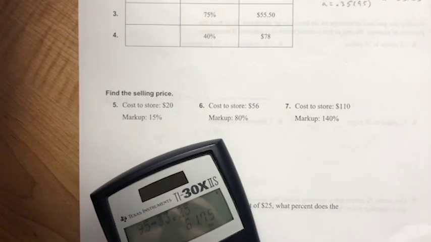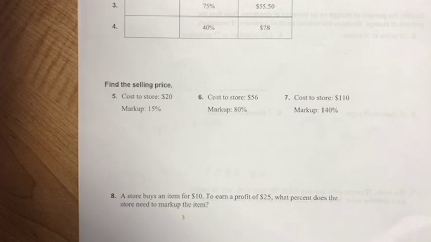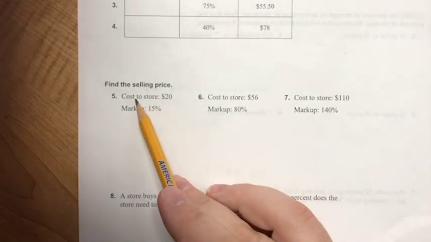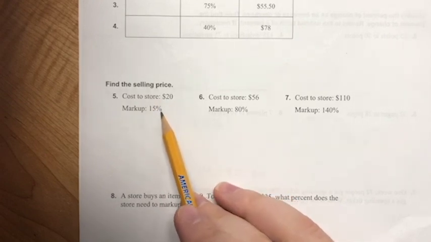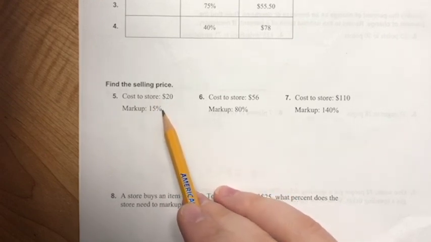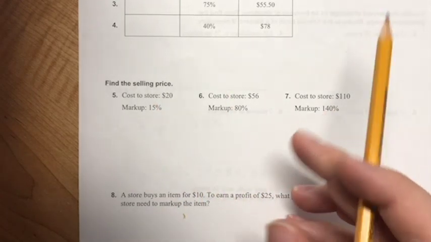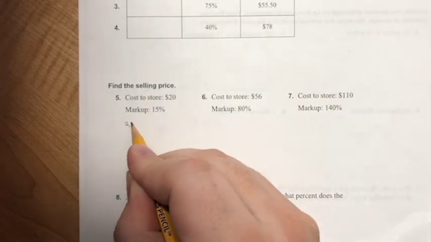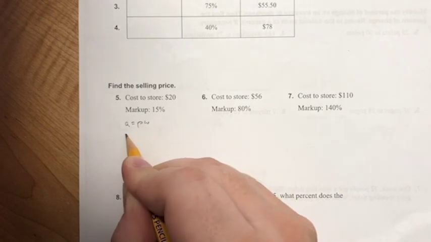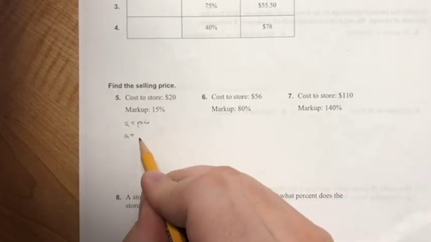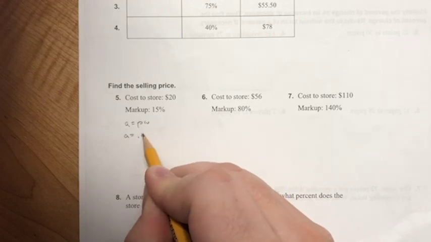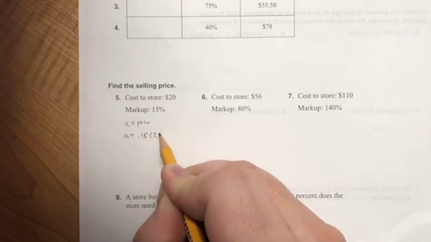Let's go ahead and try 5, 6, and 7 together. So this is the opposite. This is the selling price. So it says the cost to the store is $20, but there's a 15% markup. So it's the same concept as before. We're going to use this equation again, and we're going to find my physical change through the markup. So my percent is 0.15 times 20.